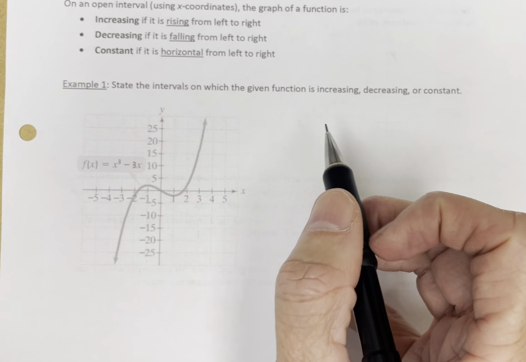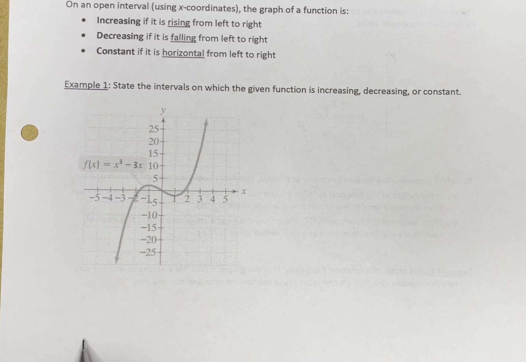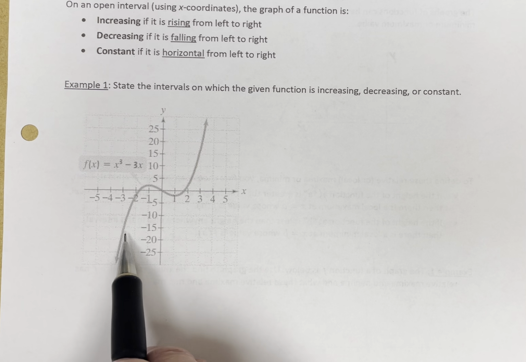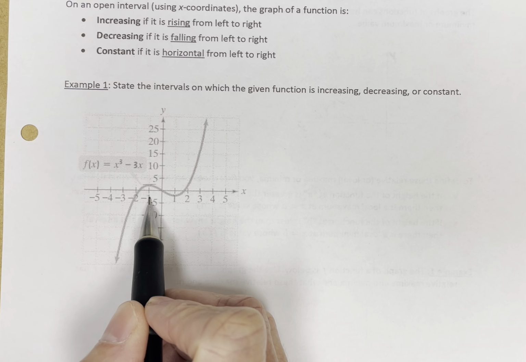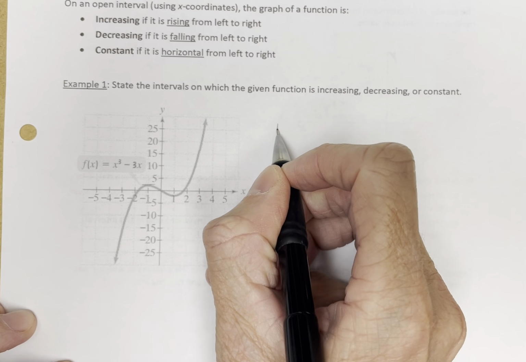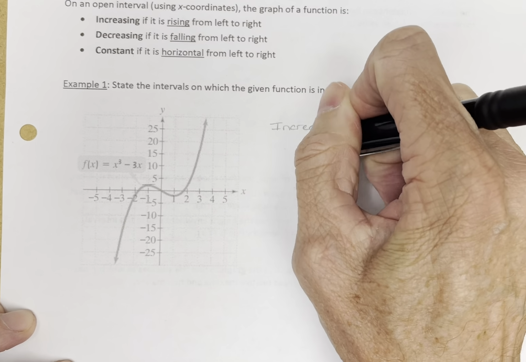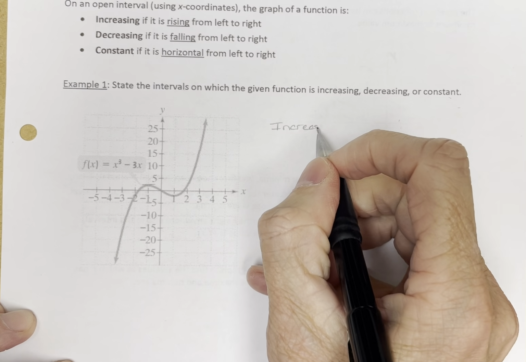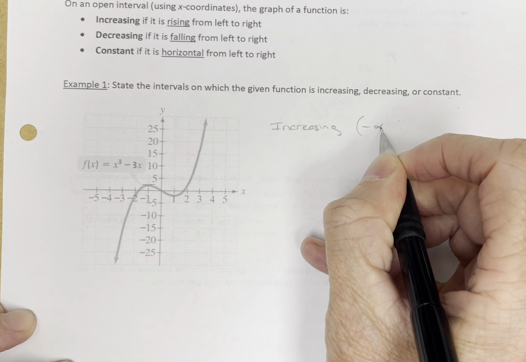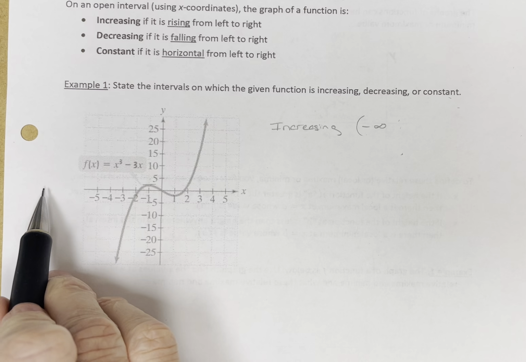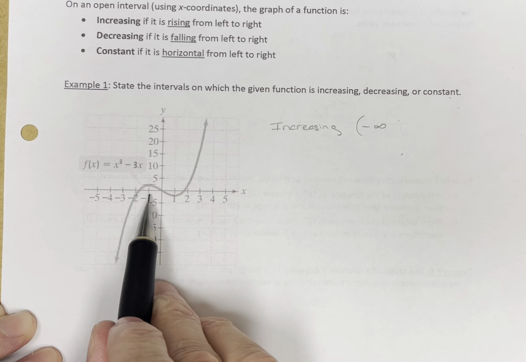And again, we're going to be using our x values. Well, as we come in from negative infinity, the function is increasing from left to right, and it's increasing all the way until it gets right here at negative 1. Okay, so it is increasing. It is increasing from negative infinity, x values. This graph is increasing from negative infinity all the way to negative 1.